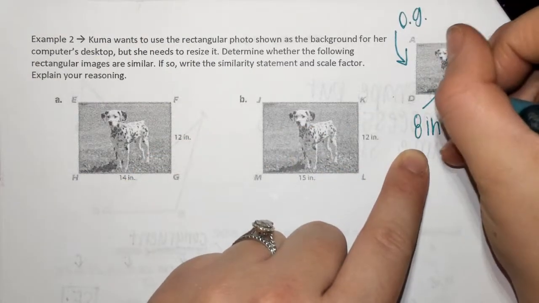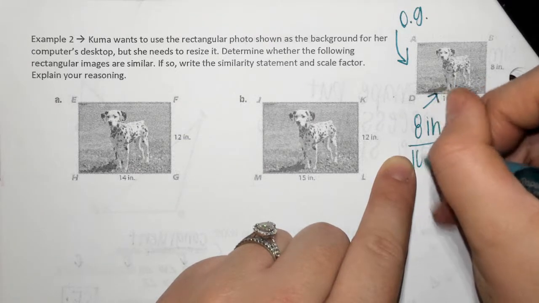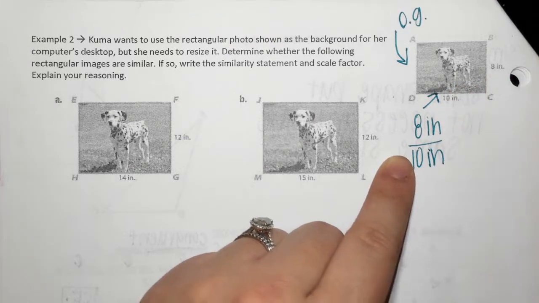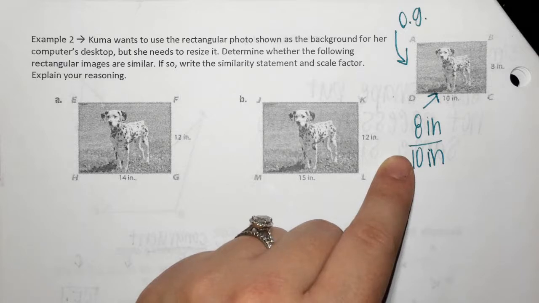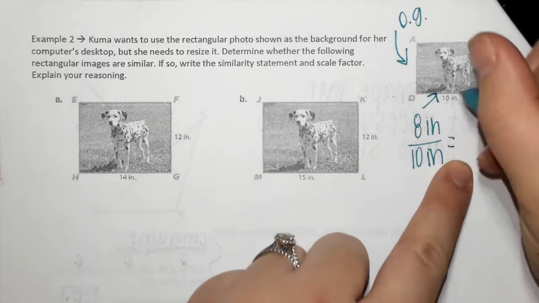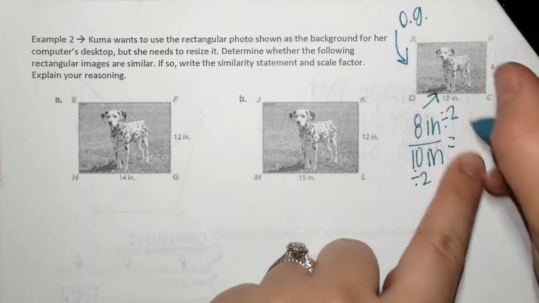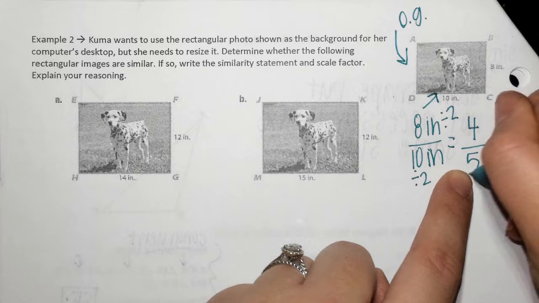So the scale factor of this image is 8. Well, technically it's a ratio right now because I have inches in there. So the ratio is 8:10. Can I reduce that? Yes. Let's reduce it. Divide both by what? 2. So we get 4 to 5.